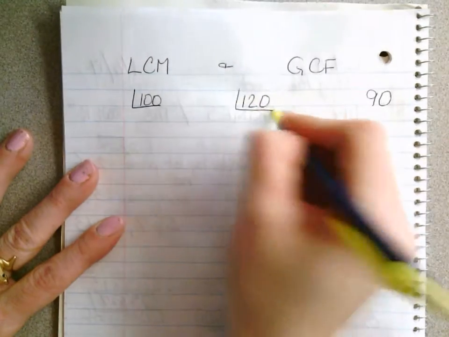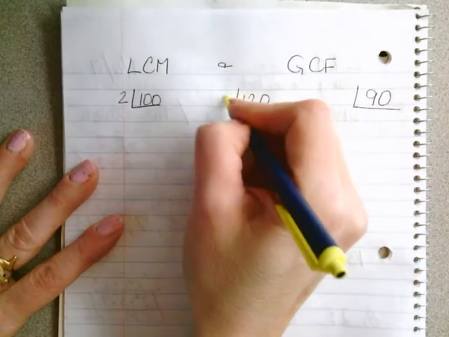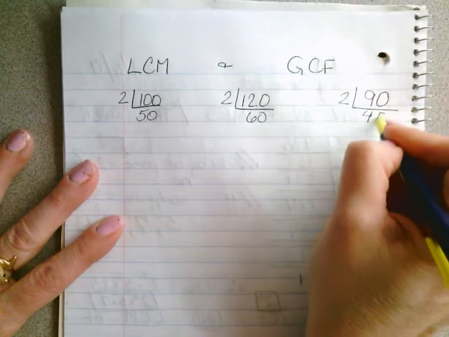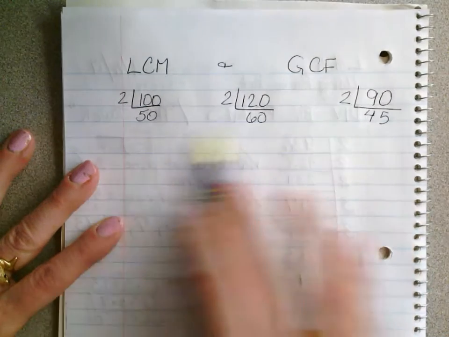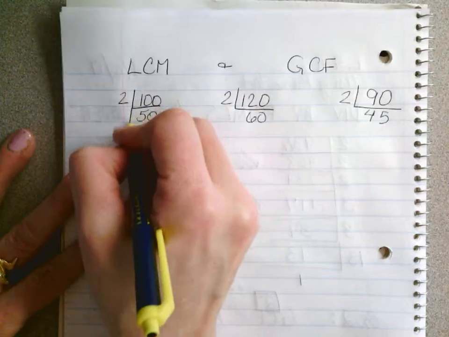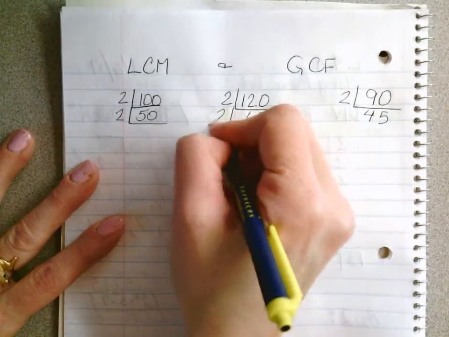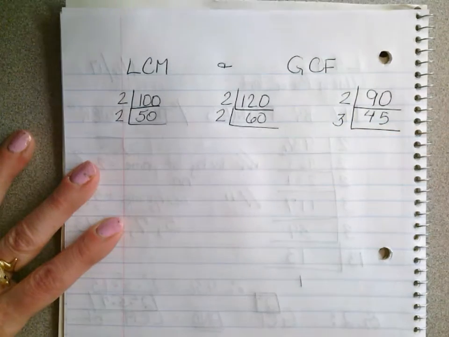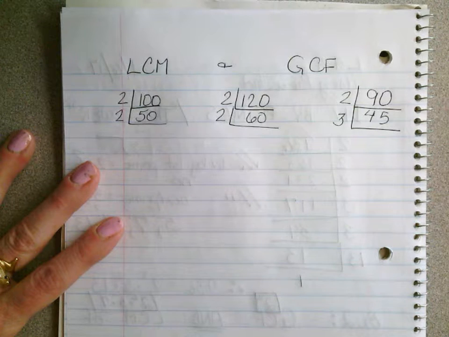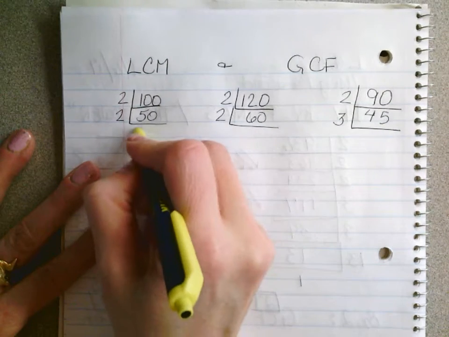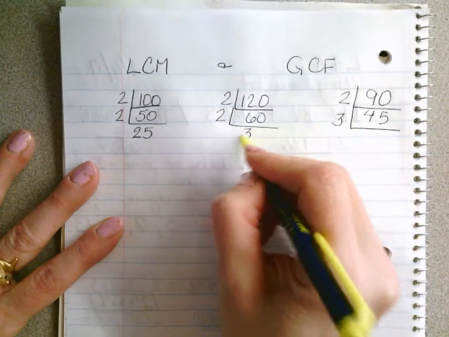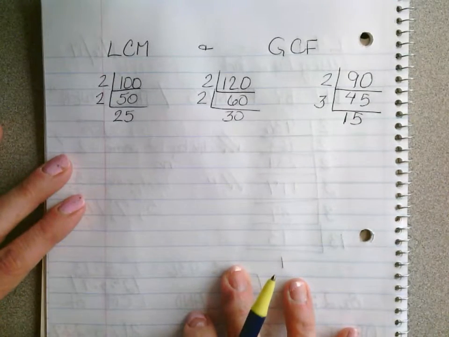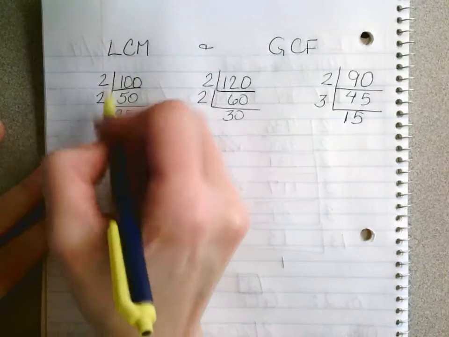Start by factoring them. All of these are divisible by 2, right? 50, 60, 45. Are they all still divisible by 2? No, just these two. But this one is now divisible by what? 3, right? 3 is the next one it's divisible by. 25, 30, 15. He's divisible by 5.